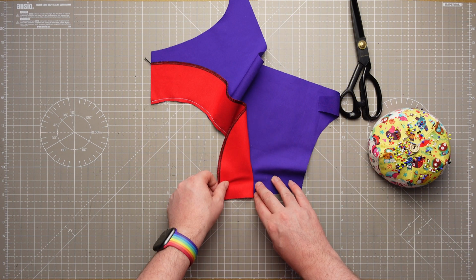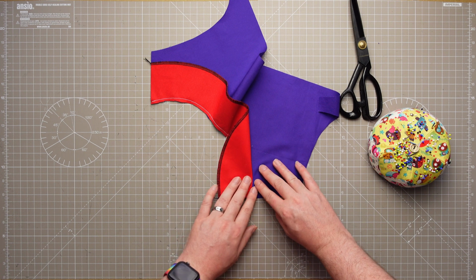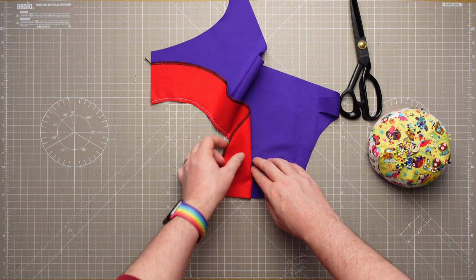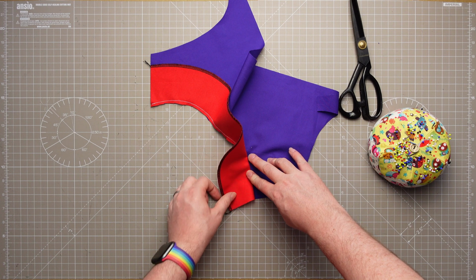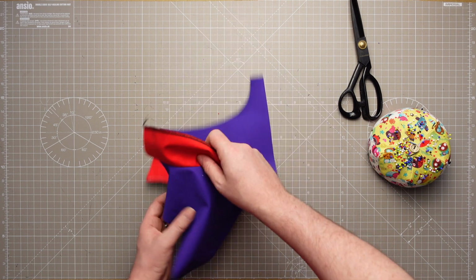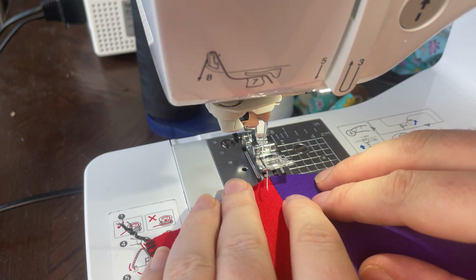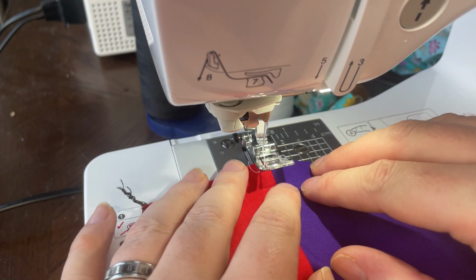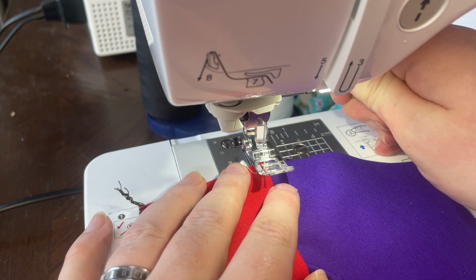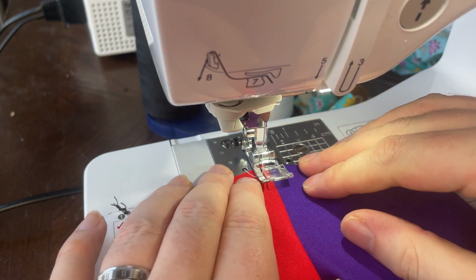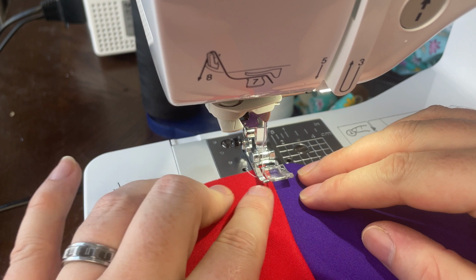Now I'll flip the facing up, making sure the seam allowance is underneath. I'll stitch a line very close to the original stitching line, but only through the facing and the seam allowance. With the seam allowance face down and the facing on top of it, I'll position the fabric underneath the presser foot. Then I'll drop the needle and have a quick check just to make sure everything's in the right place.